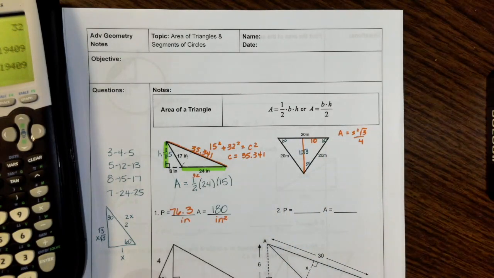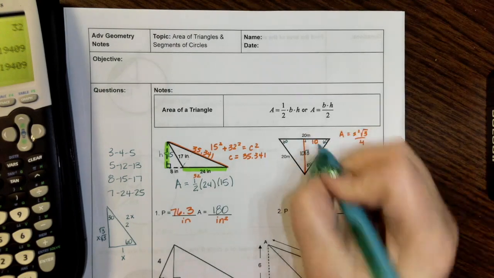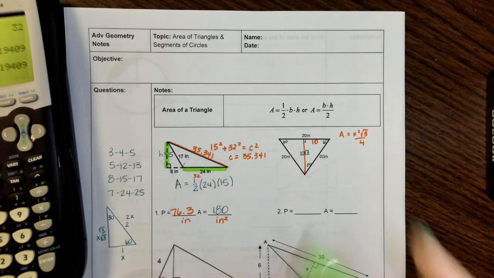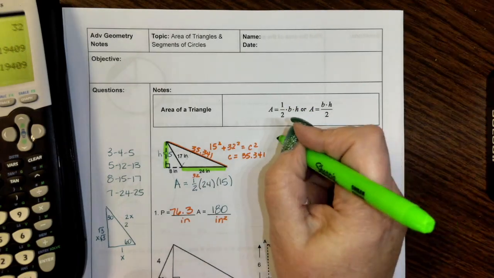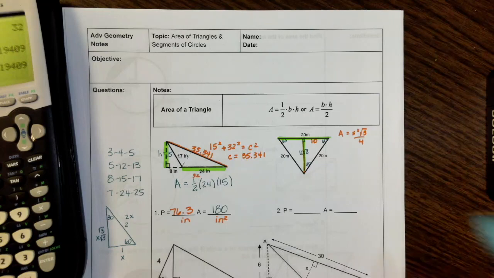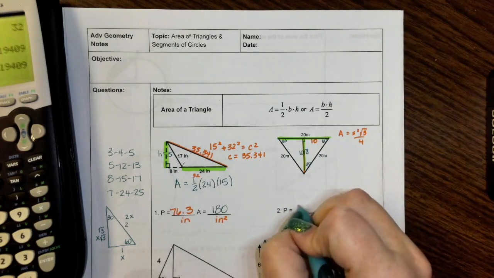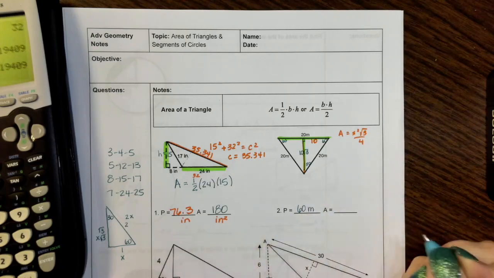It's just so much easier if you can start to learn those patterns. Now that's my perpendicular. My base and my height are always perpendicular, so you would use this as your base and this as your height. Don't forget the 1/2. The perimeter is easy. 20, 20, and 20 is 60. So it's 60 meters of the perimeter.